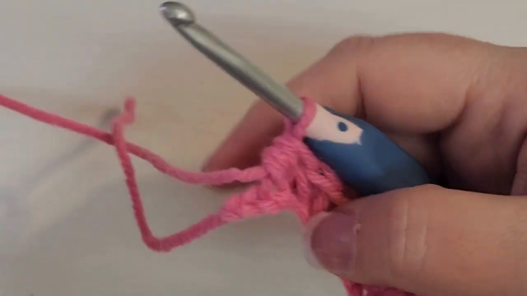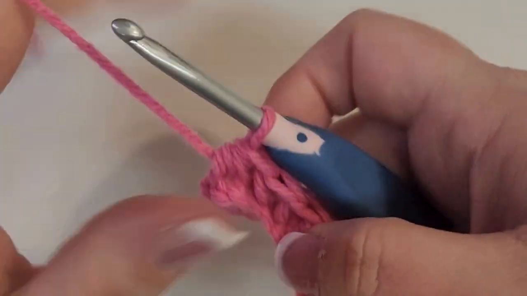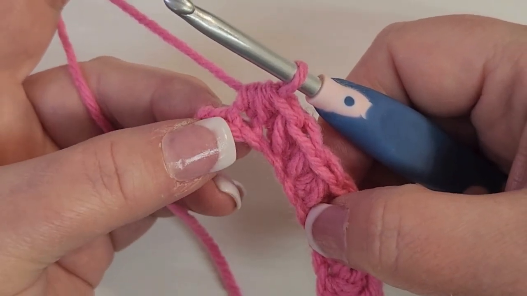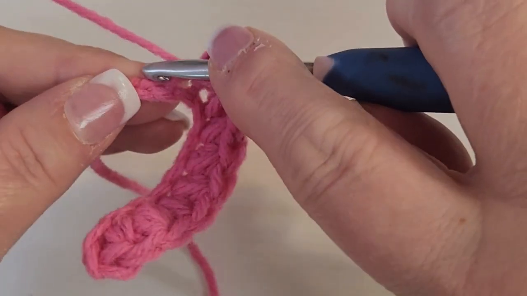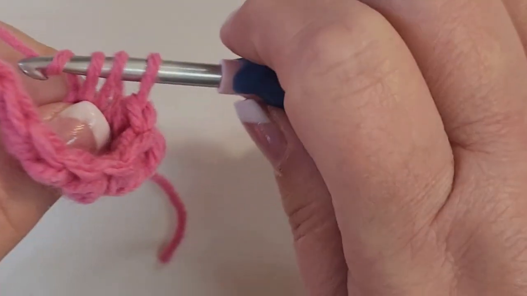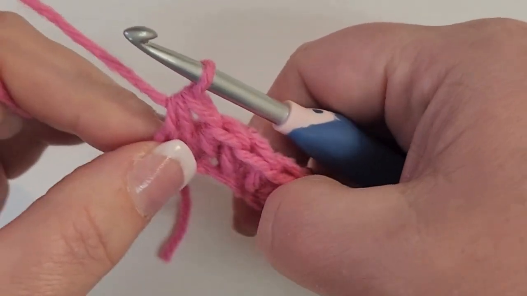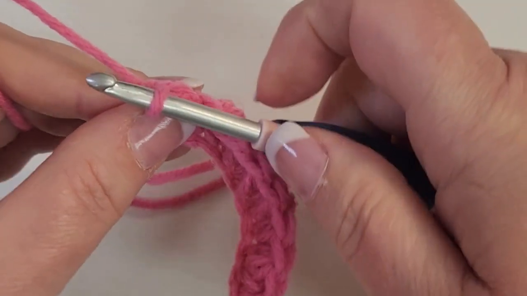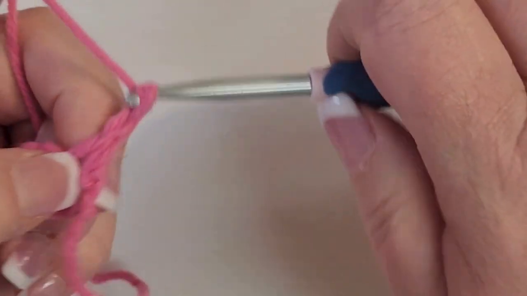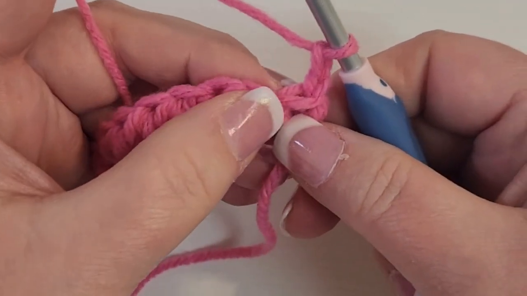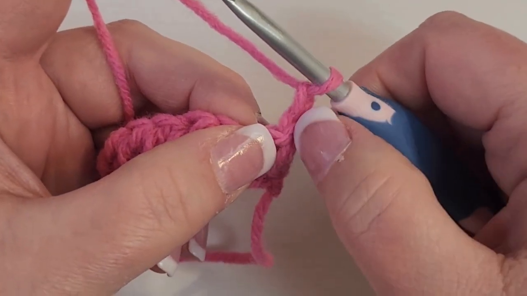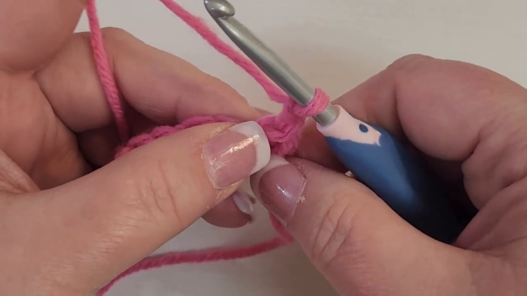Alright guys, I have worked my 2 half double crochets together down the length of the chain. We have 1 chain remaining, so in that last chain we're just going to place 1 half double crochet. So just yarn over and pull through all 3 loops. Sorry, that's curling up. And then we are going to turn our work. We're going to chain 2, and then we're going to begin our half double crochet 2 together again. Now this chain is going to count as 1 half double crochet.